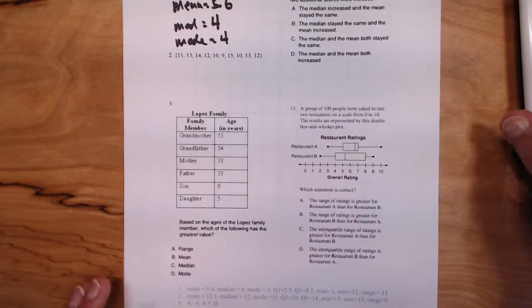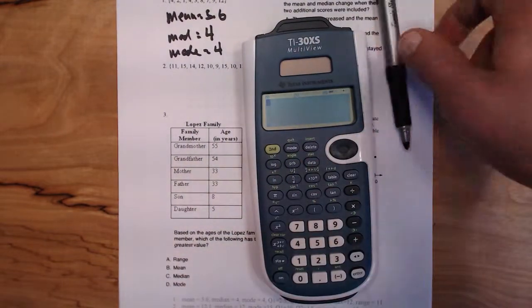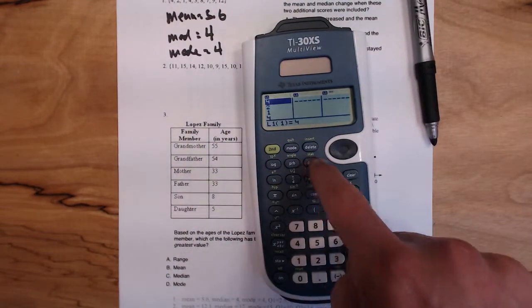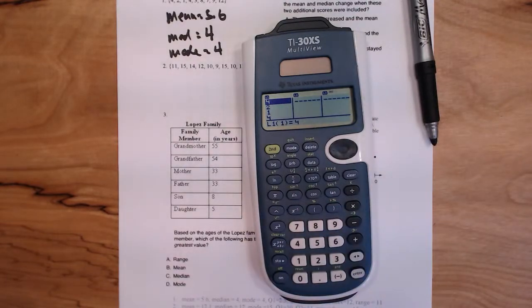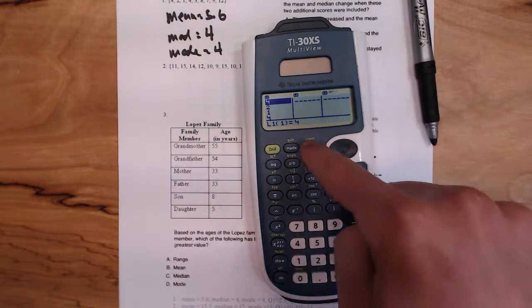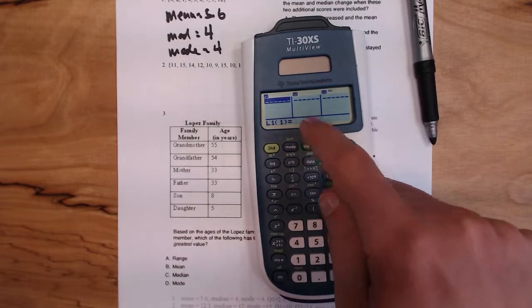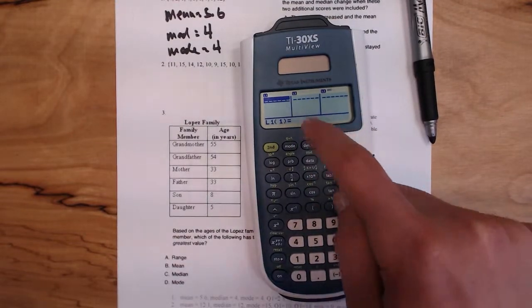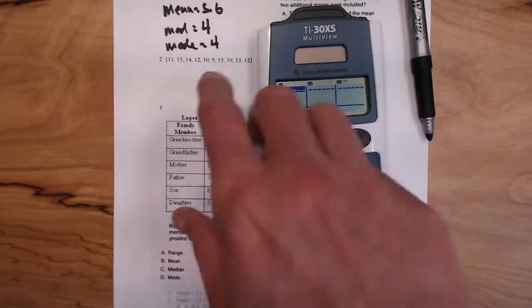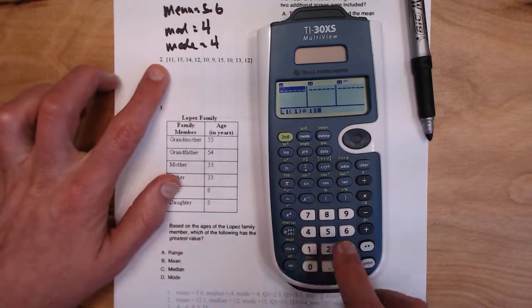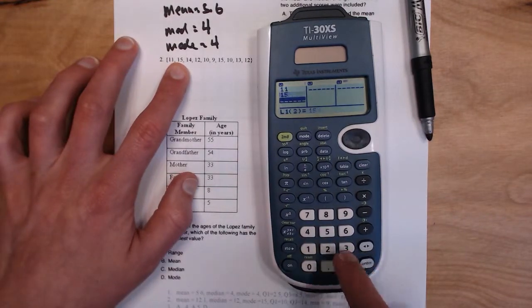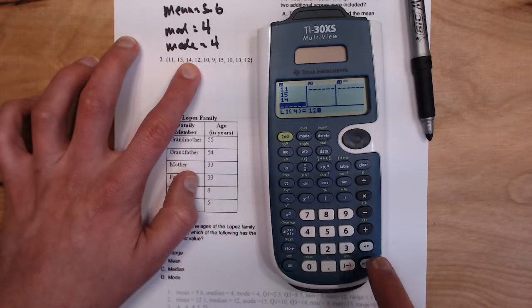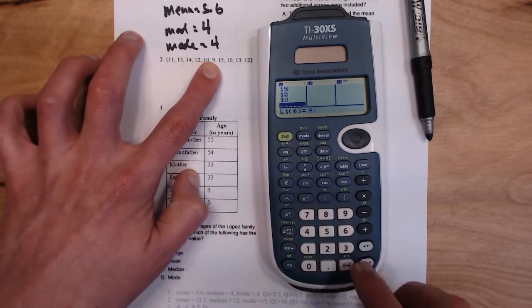So number 2 is the same exact idea. So I'll go to data, and I have to clear out list 1 from my old number 1 results. I need to start over, so I'll hit delete a bunch of times to get rid of all the entries. There's probably a fancier way to do that, but that's how I'm doing it right now. And now I'll type in the numbers. Here we go, 11. And be careful when you do this. It's easy to make mistakes. You definitely want to double check.